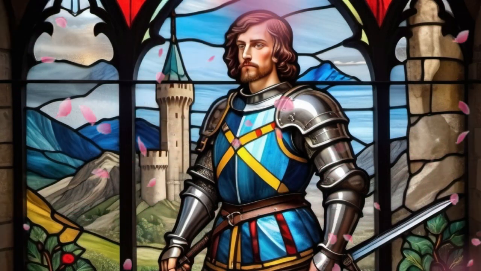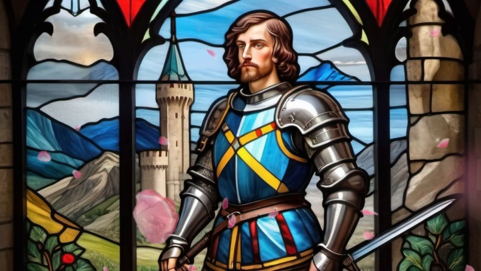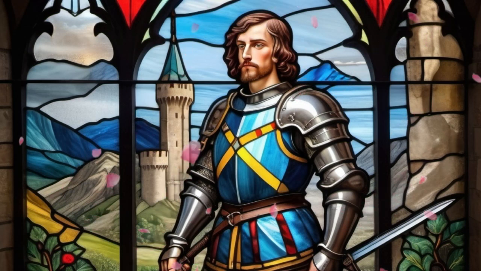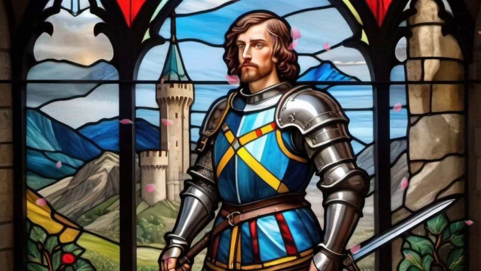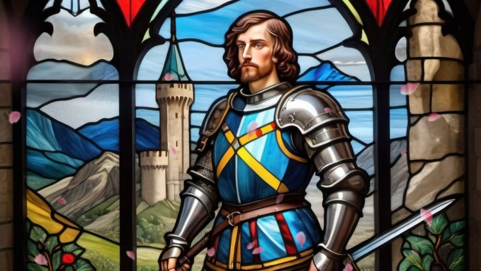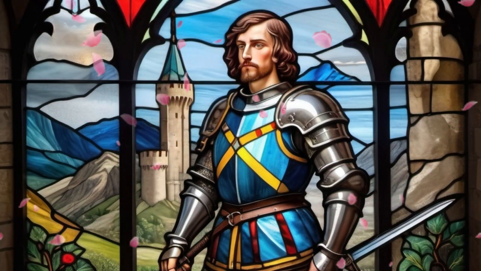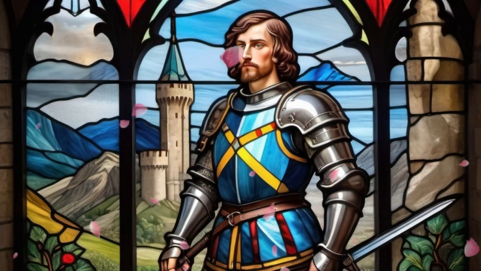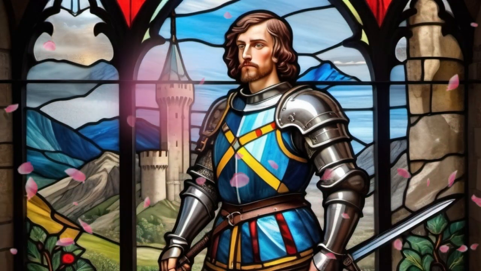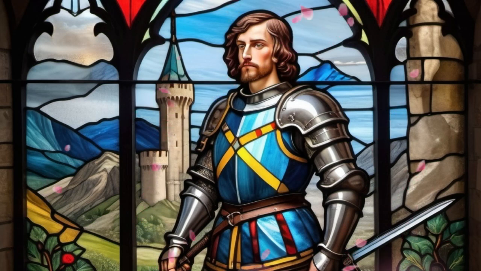The disarrayed French forces proved no match for the organised and relentless march of the Iberian troops, resulting in a decisive victory for the Spanish. The aftermath of the battle saw the French forces in disarray, their abandoned camps a testament to the swift and efficient Spanish pursuit. The fleeing French army suffered significant casualties as they were relentlessly pursued by the victorious Spanish troops.